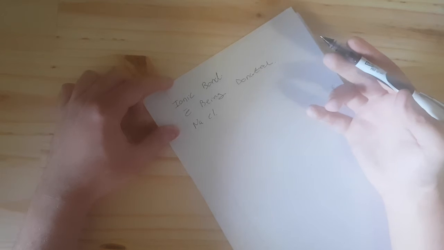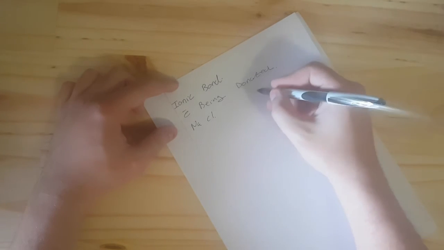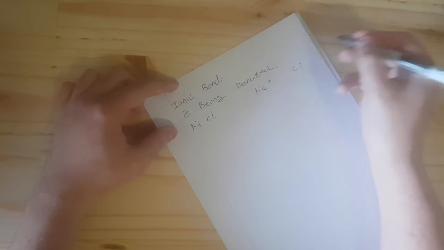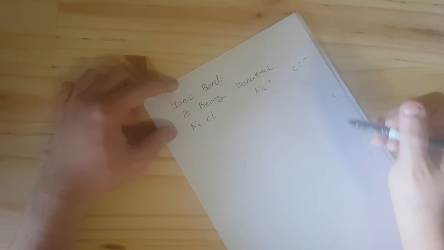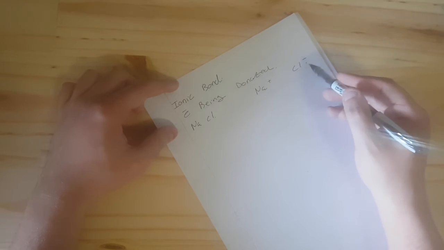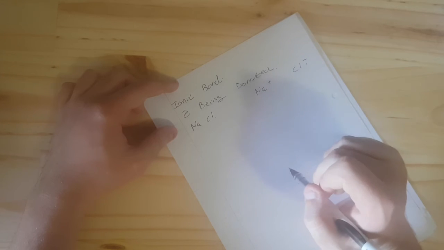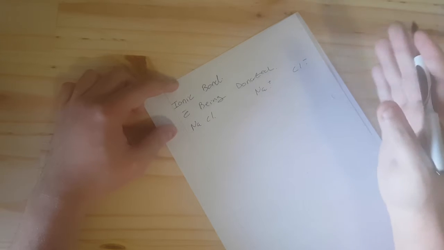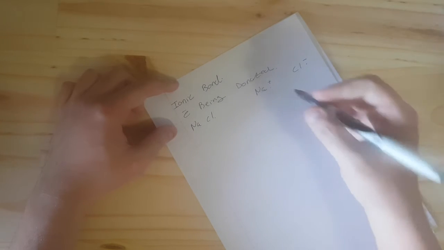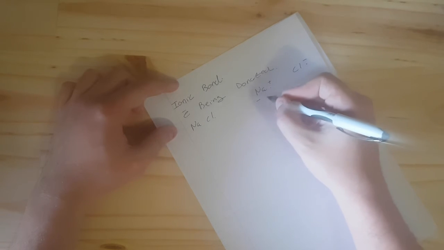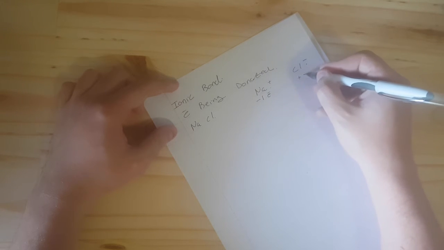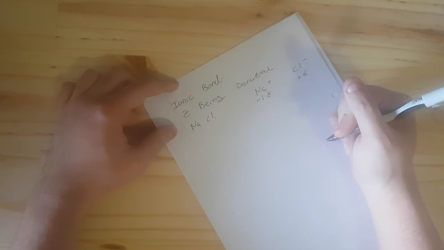We have the sodium, Na, being positive and the chlorine being negative. Being negative means it has an extra electron. Being positive means it has one fewer electron. So on this side we have minus one electron, and on this side we have one electron extra.